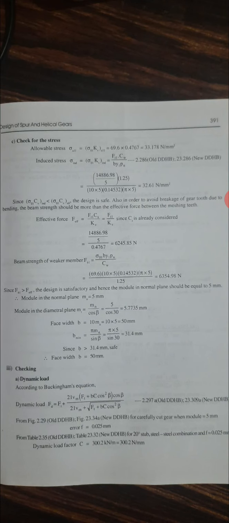Checking for stress, sigma allowable is sigma 01 Kv and sigma induced is FT Cw by b y pn, we get 32.61. Dividing these two, we get the FOS as more than 1. It is suitable, hence the face width is 50 mm. So now the dynamic load is FT plus 21 Vm cos beta. With this equation, for class 3 we get e as 0.025. For this e of 0.025 we get C as 300.2 kN per meter.